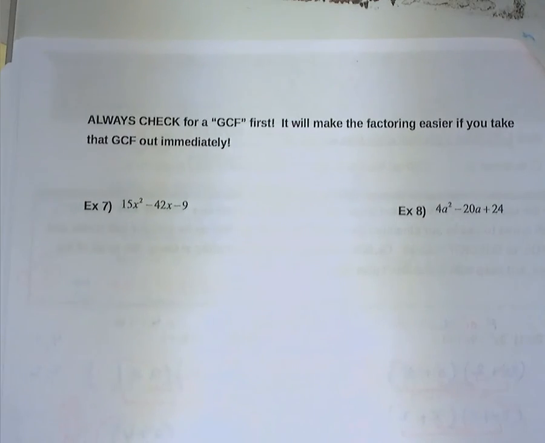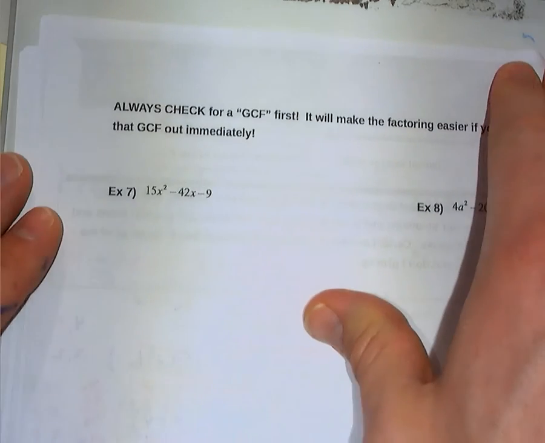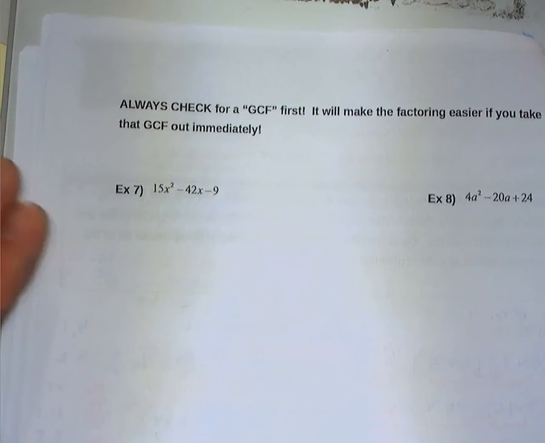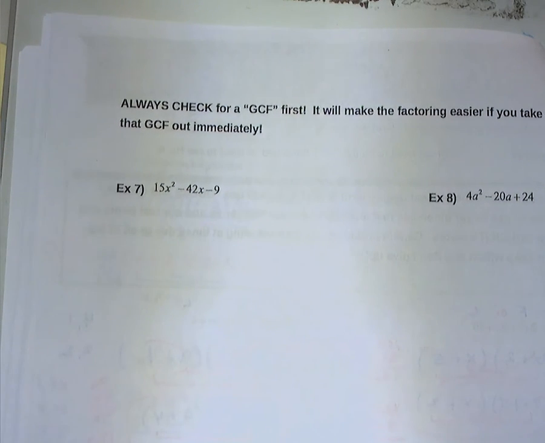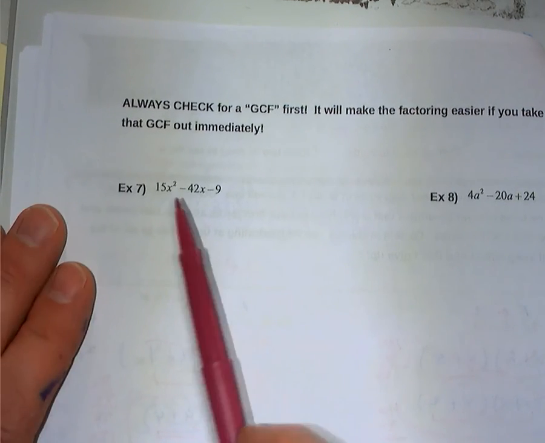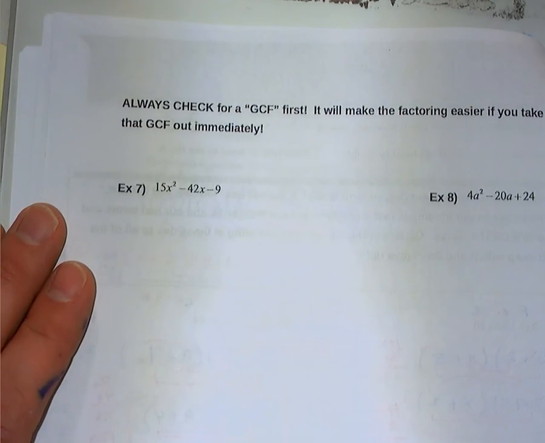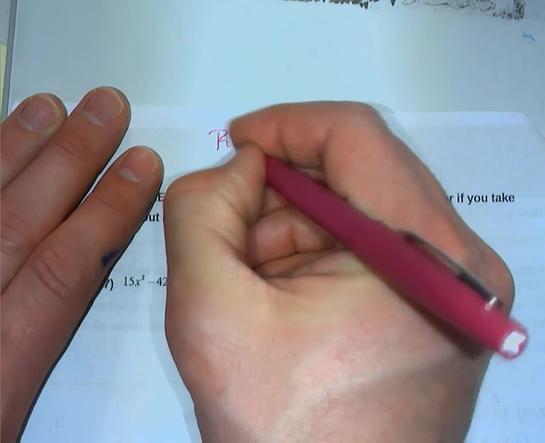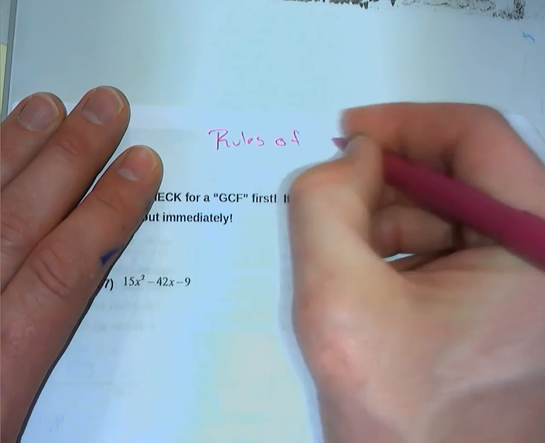Let's have you guys take a look at this last one, number 7. Now it says always check for a GCF first. Sometimes you make your job way easier. If I take a look at 15x squared minus 42x minus y, this is where I start talking about the rules of factoring.